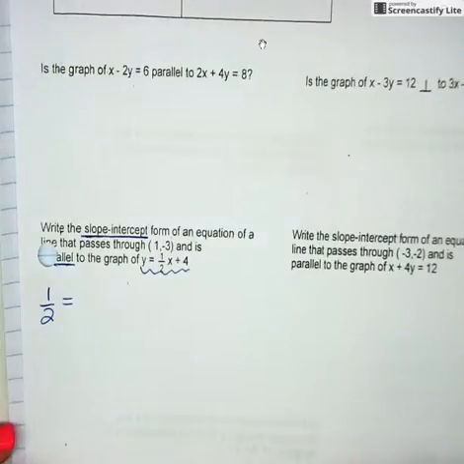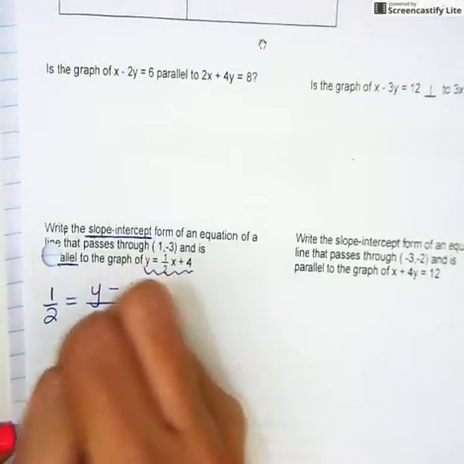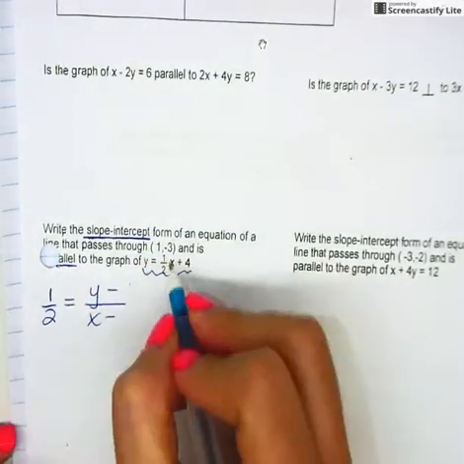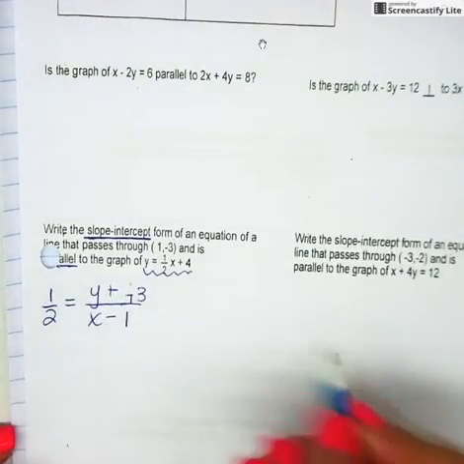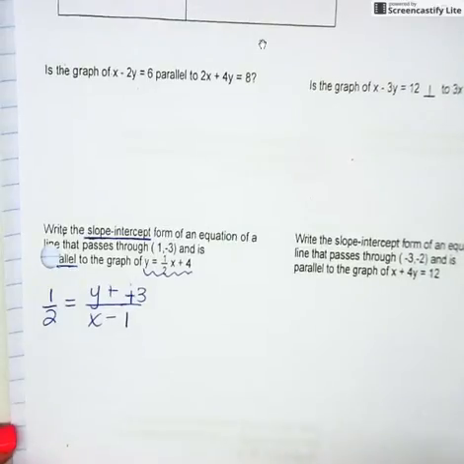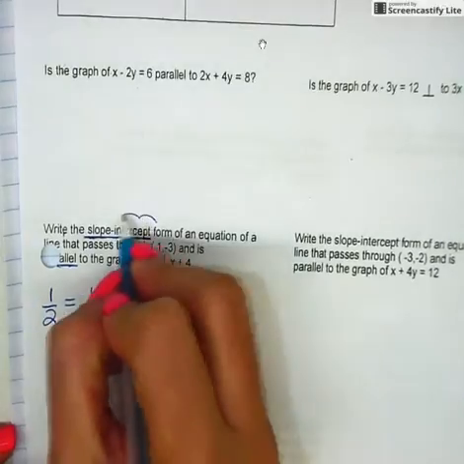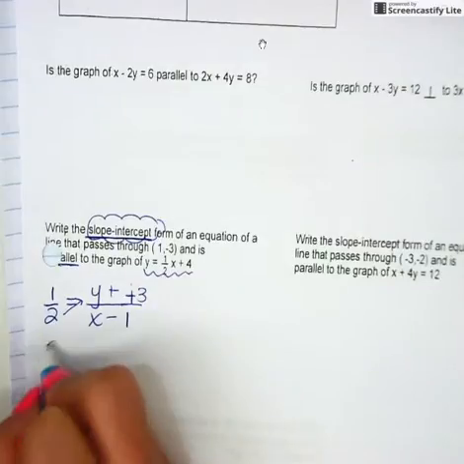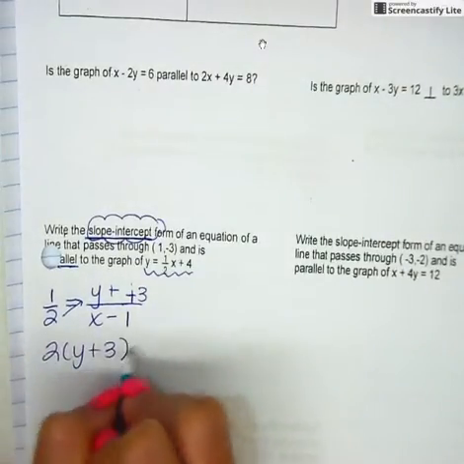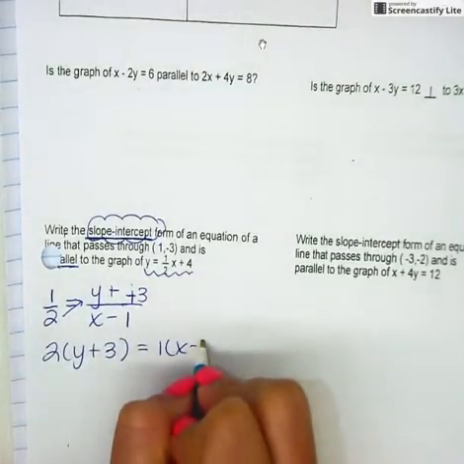Then we're going to use our slope formula, y minus and x minus, and we're going to plug in our values, y minus -3 and x minus 1. Pop, pop, fizz, fizz. And from here, we're going to do what we were doing whenever we solved for r, and we're going to cross multiply. In slope-intercept form, I want y to be on the left, so I'm going to multiply up first. So 2 times y plus 3 equals 1 times x minus 1.